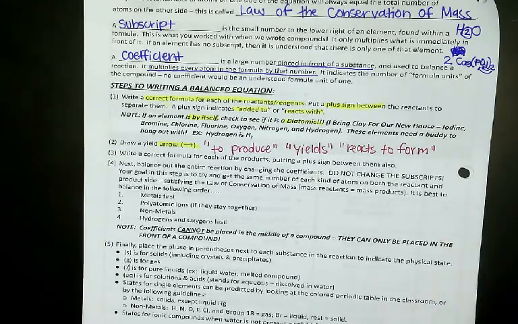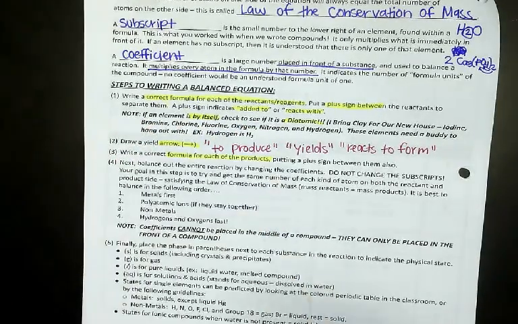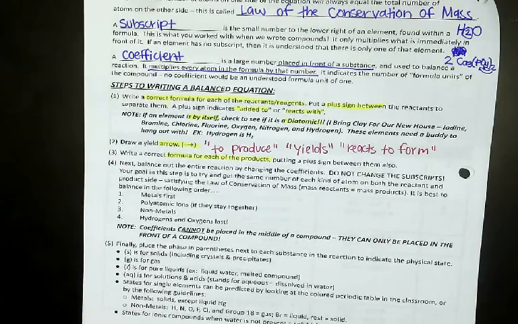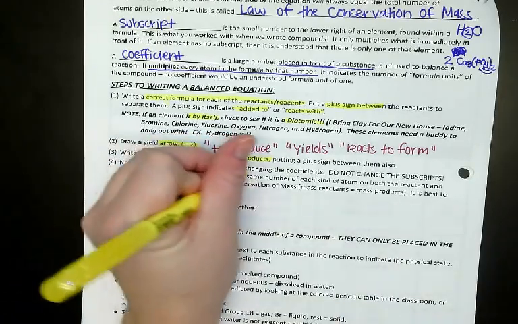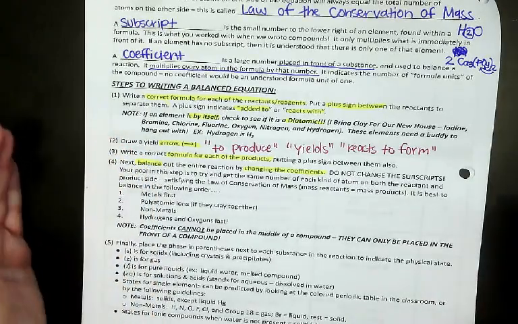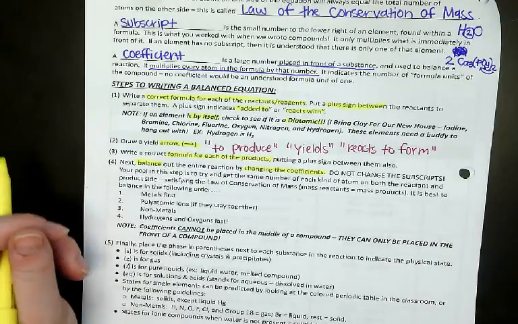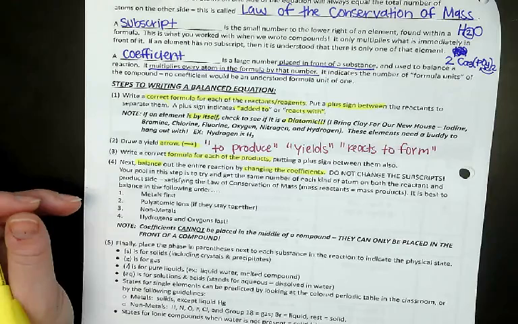Next step, write the correct formula for each of the products, putting a plus sign between them also. So then we do our products. They react to form water and sodium chloride. Okay? Next, balance out the entire reaction by changing the coefficients. Next step is you're going to look at your reaction. You may have 2 hydrogens on one side and 1 on the other. That does not mean that hydrogen just disappeared magically. That means we have to use coefficients, those big numbers in front, to balance those.